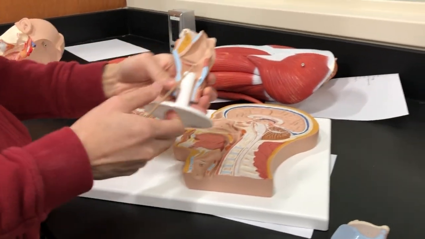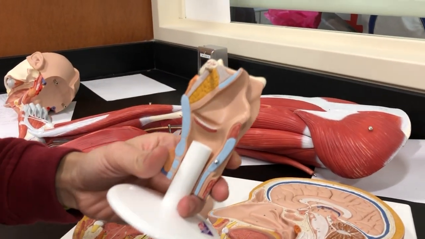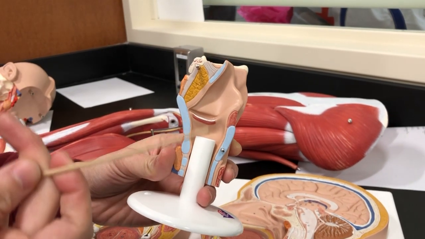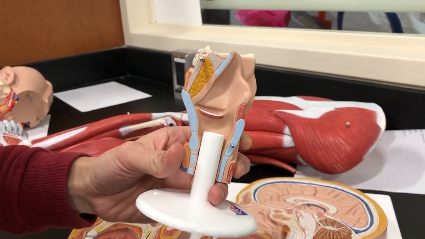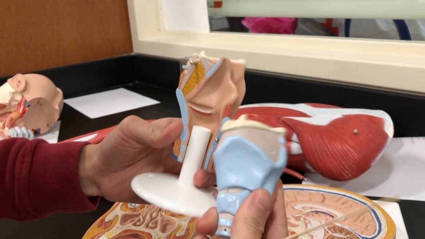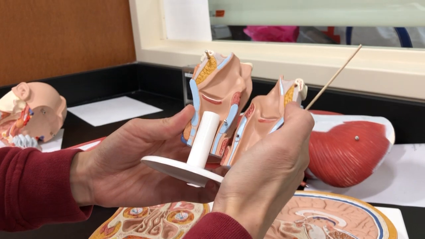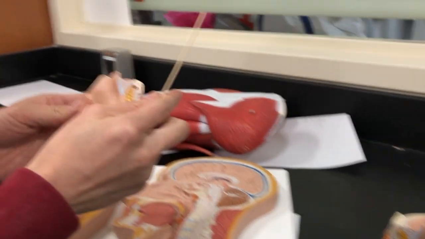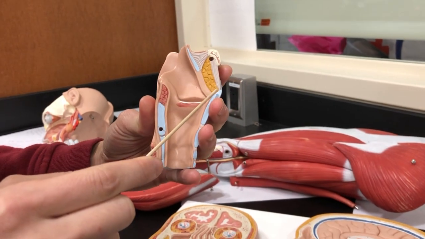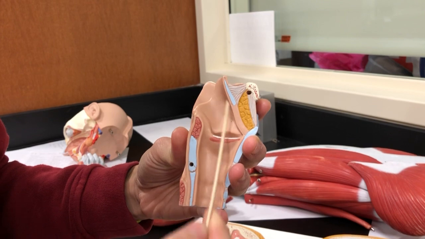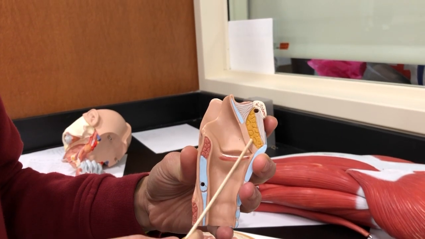Now on this model, showing your voice box or larynx, right? In this class, you should write larynx, because voice box is what the commoners call it. But in this class, we call it the larynx. Okay, so here's the two halves of the sagittal sections. Okay, let's get this one. Okay, this is your flap, that closes off the airway. So this is the epiglottis.